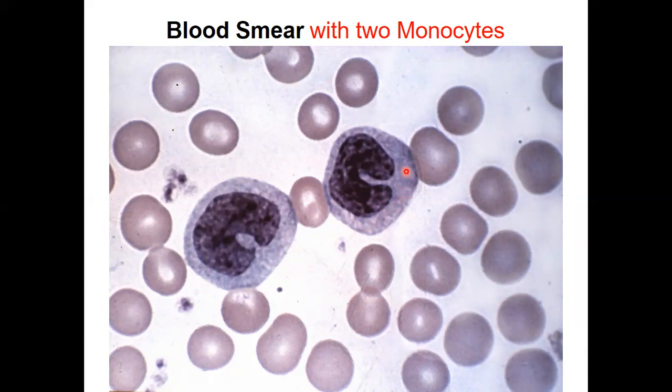As we can see here, the cytoplasm is stained basophilically like that, but the nucleus is very clear. So books will say kidney-shaped or bean-shaped nucleus. So the nucleus is not cut in half to give us 2 lobes or 3 lobes. It's only an indentation here, then it has this shape. So this is a monocyte.